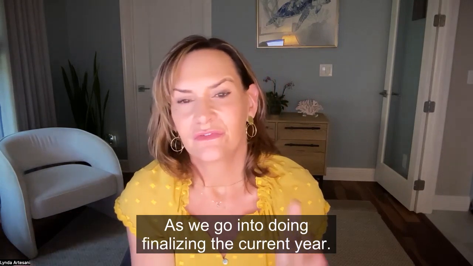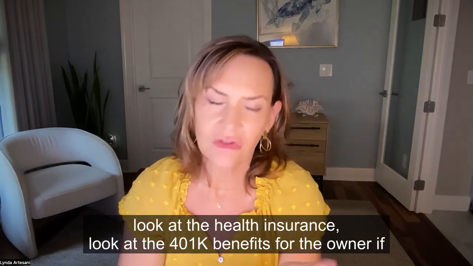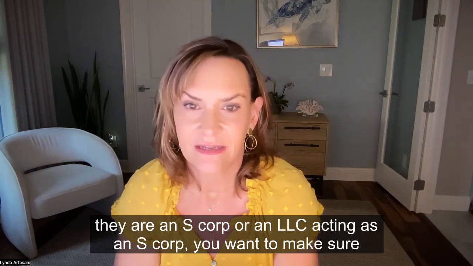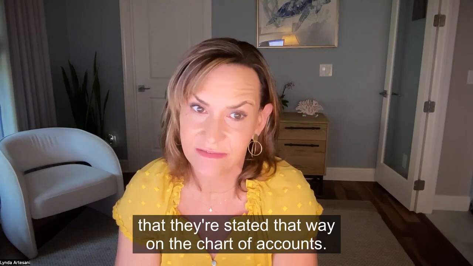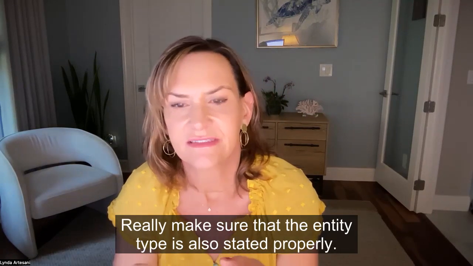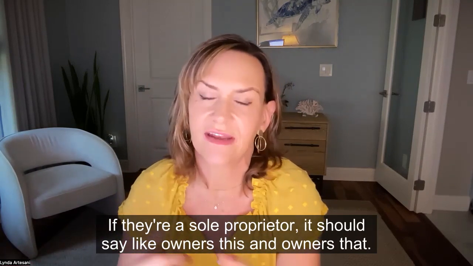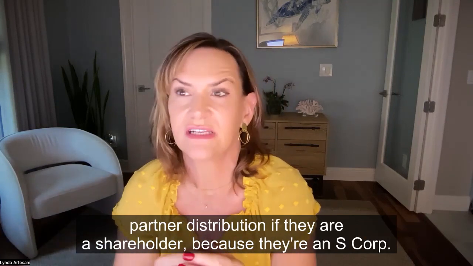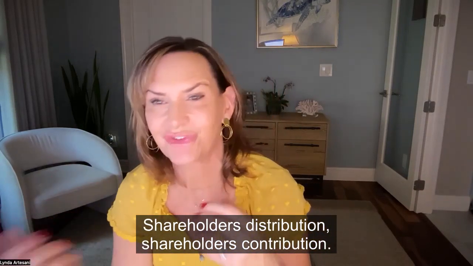As we go into finalizing the current year, you want to really look at the health insurance, look at the 401k benefits for the owner. If they are an S-corp or an LLC acting as an S-corp, you want to make sure that they're stated that way on the chart of accounts. Really make sure that the entity type is also stated properly. If they're a sole proprietor, it should say owner's this and owner's that. If they are a partnership, it should say partner contribution, partner distribution. If they are a shareholder, because they're an S-corp, shareholder distribution, shareholder contribution.